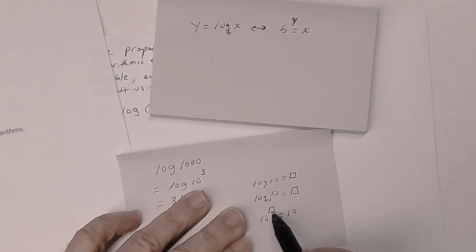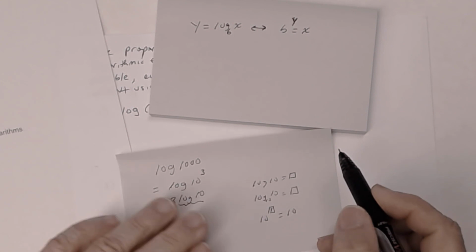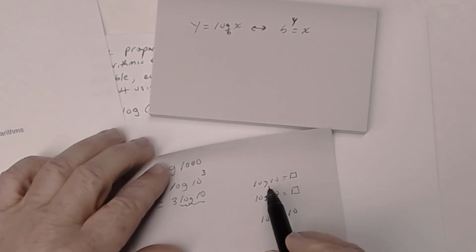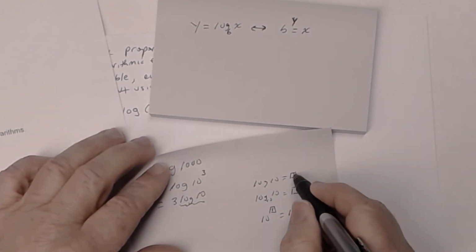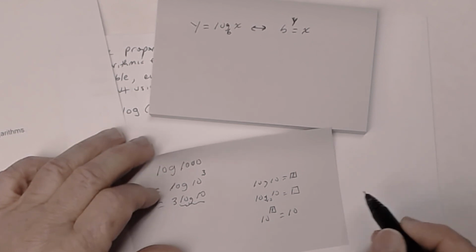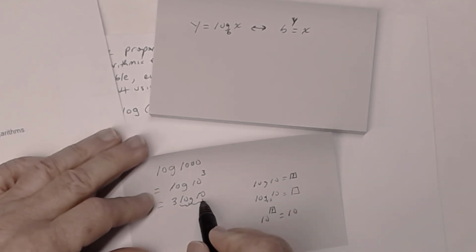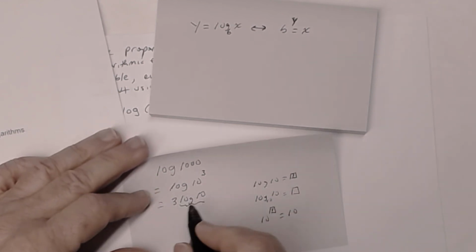Well, 10 to what power is 10? Well, it's 10 to the first, right? So therefore, what that means then is that the log of 10 is 1. The log of 10 is 1. So what that means now is this. So the log of 10 is 1, so that means 3 times 1, which is 3.